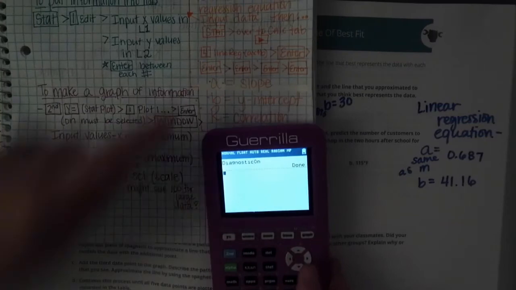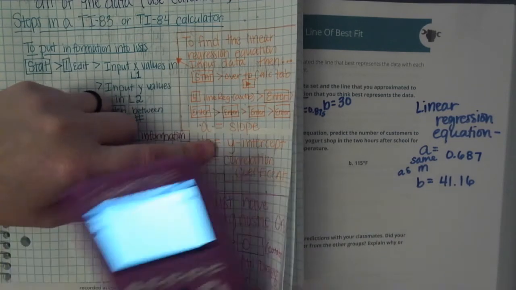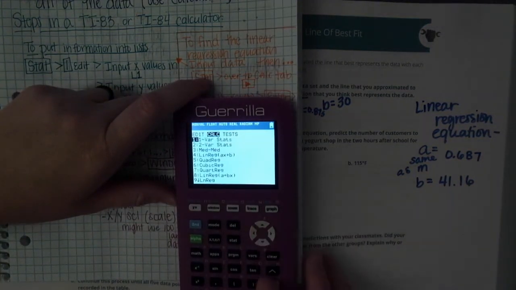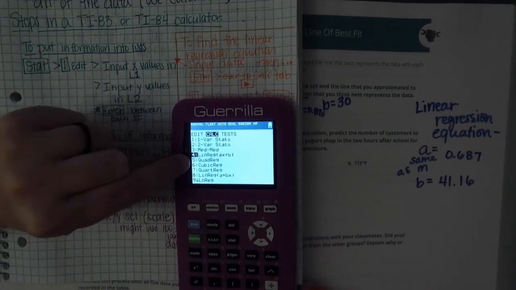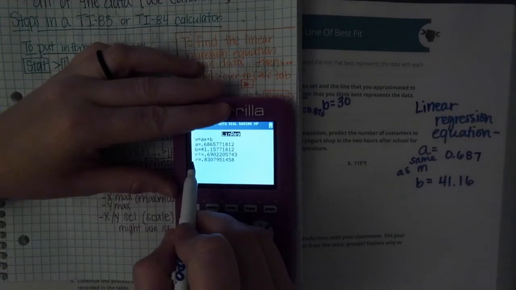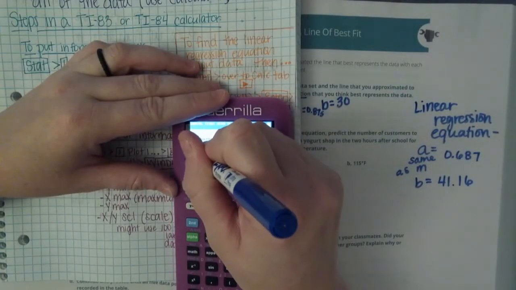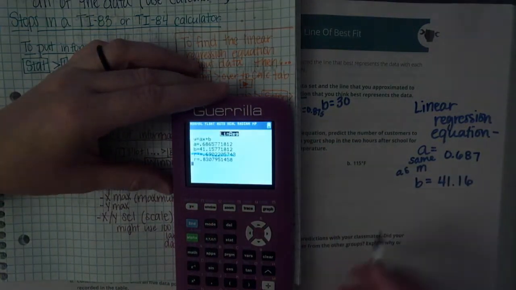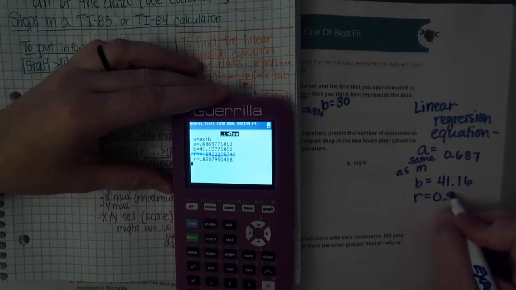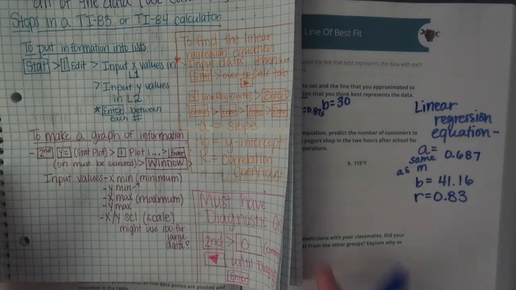Once it has said done, you're going to run these steps again. If you remember to do this before you run this, it will give you the R value. So stat, go over to calc, go down to number 4, enter, and you're going to hit enter until you hit enter on calculate. Notice it now has the R squared. Ignore the R squared, and our R value is 0.83. And that is the correlation coefficient, which is what we will do in the next set of notes.